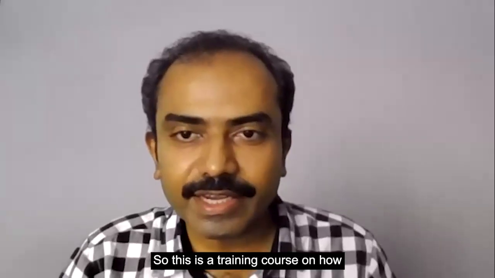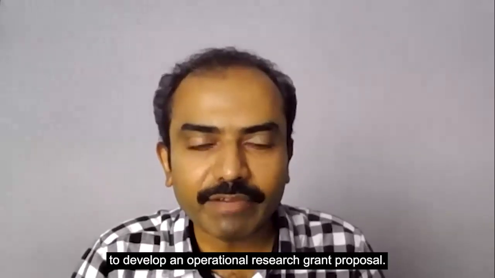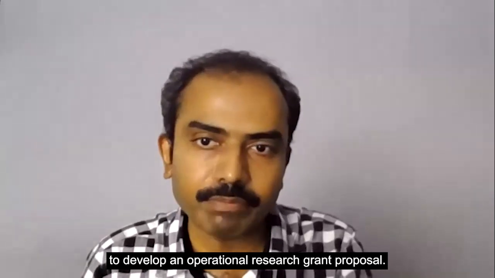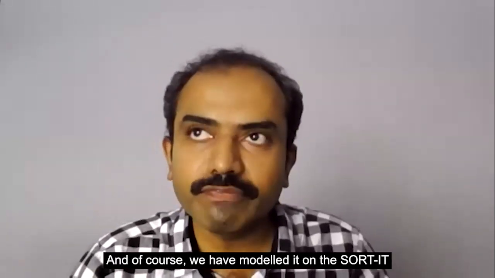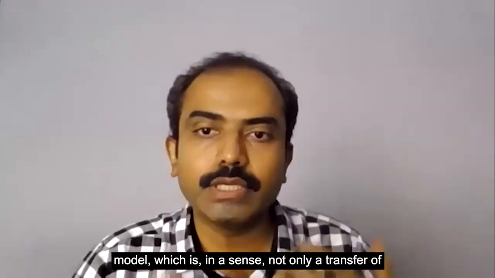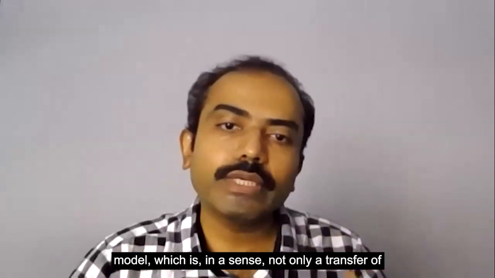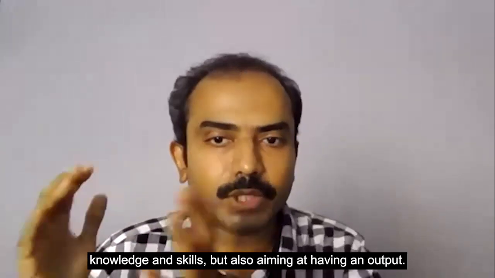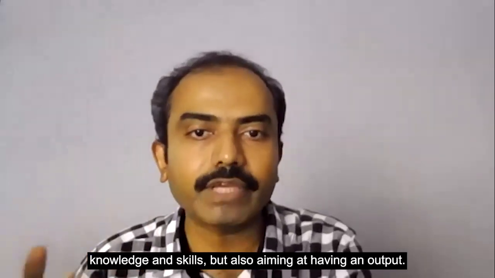So this is a training course on how to develop an operational research grant proposal. And of course, we have modeled it on the SORT IT model, which is, in a sense, not only transfer of knowledge and skills, but also aiming at having an output.